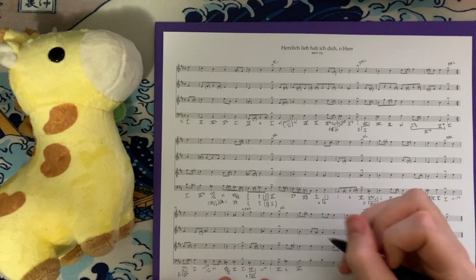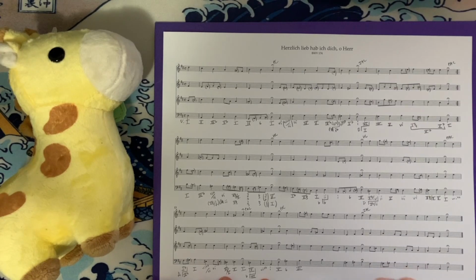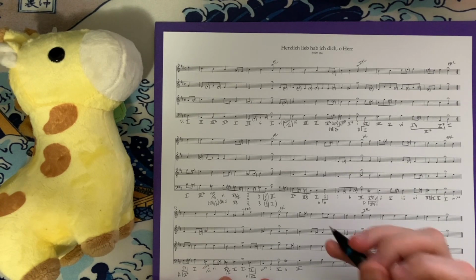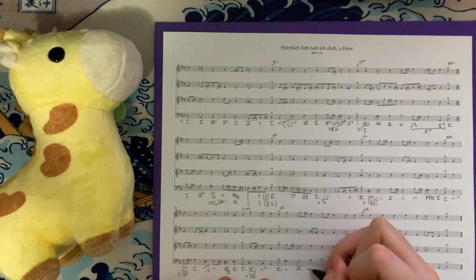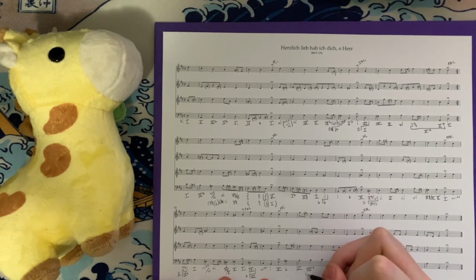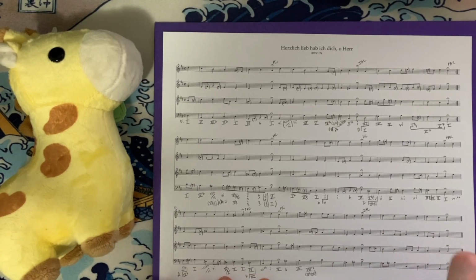I don't know if this is 7 or if this is 2. C sharp, E, E, and B. We're going to go ahead and call this B an accented non-chord tone. And we'll go ahead and say that this is actually 7/6 or 5/6 of 3, depending on how you look at it. They're both the same thing.